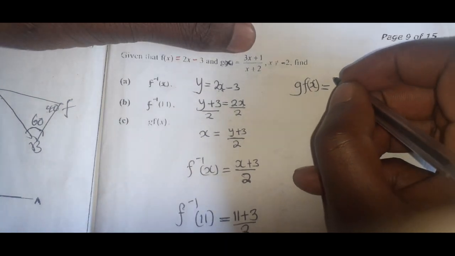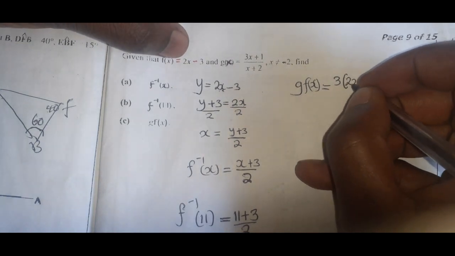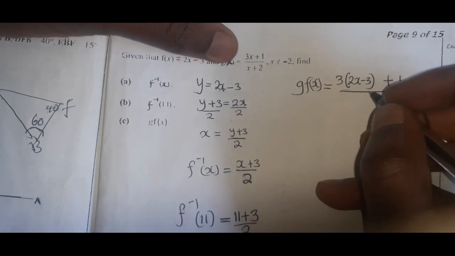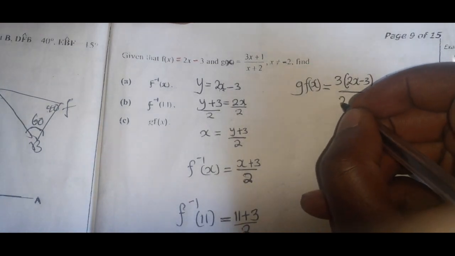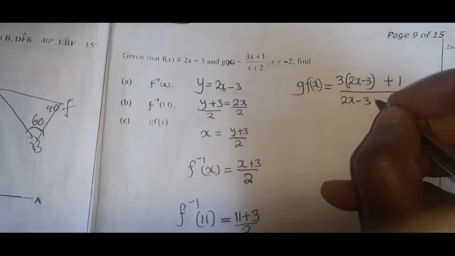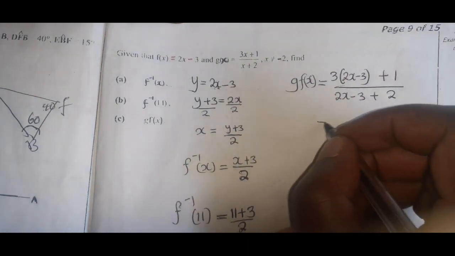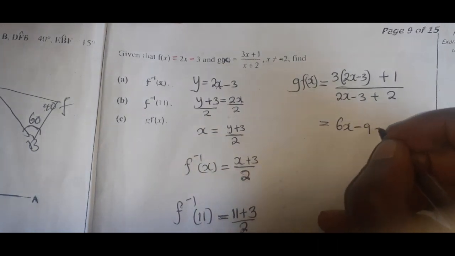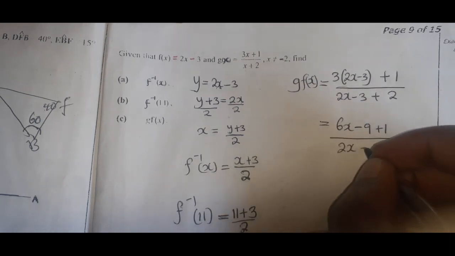So here we're going to say 3 times (2x minus 3) plus 1, over, where there's x here, we write (2x minus 3) plus 2. We go on and say this is going to be (6x minus 9 plus 1) over (2x minus 1).